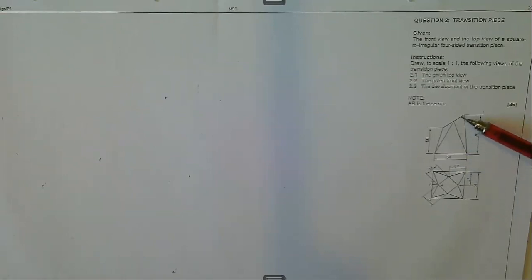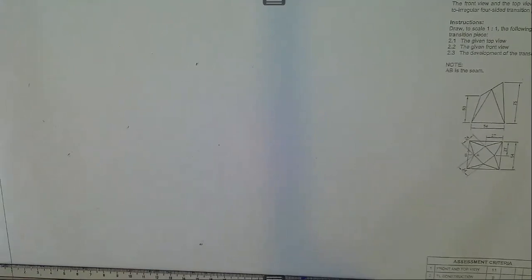We are going to construct the development of this part, which is in transition, changing from one size to the other, from one form to the other. AB is the seam. This is point A, this is point B, that is the seam, where we are going to open through. So I want us to start the process. Remember, we are supposed to copy these views. I'm going to do that now.